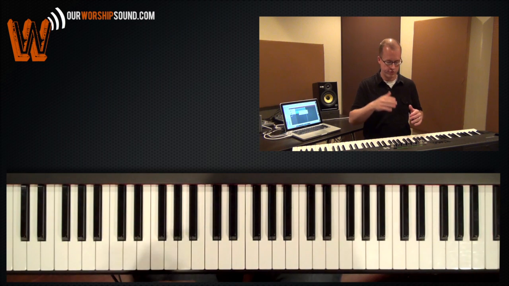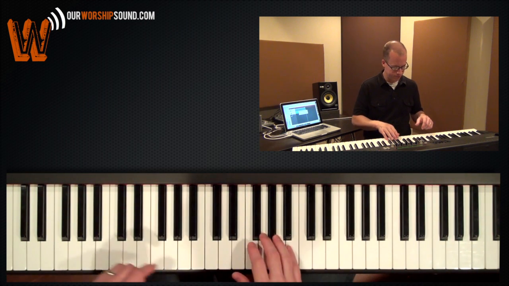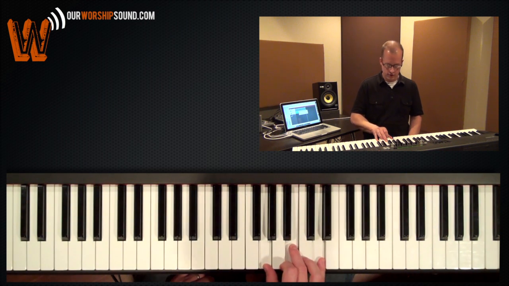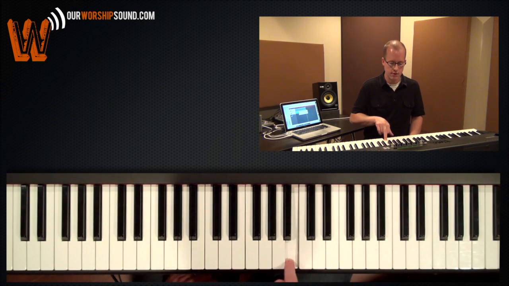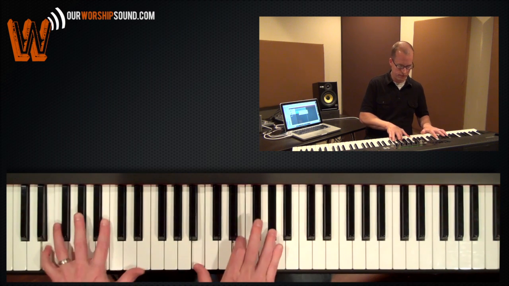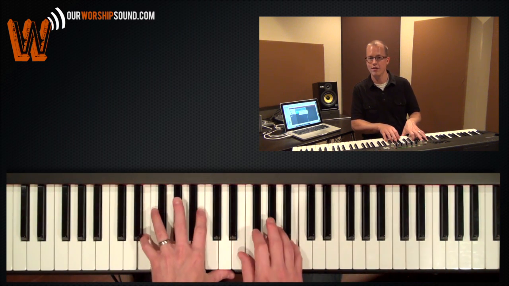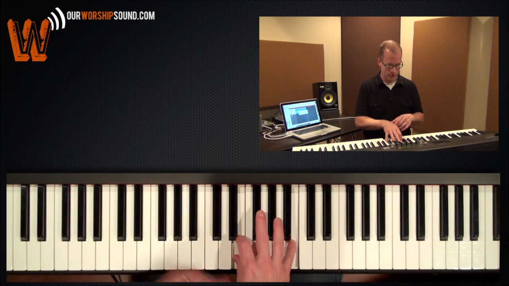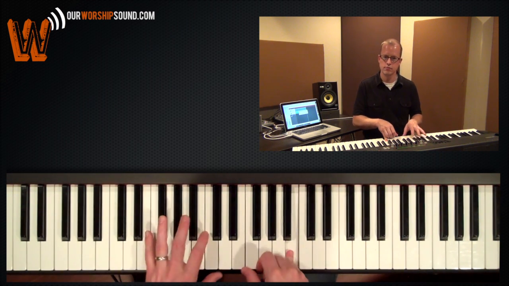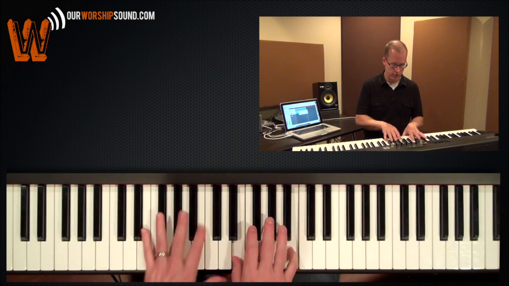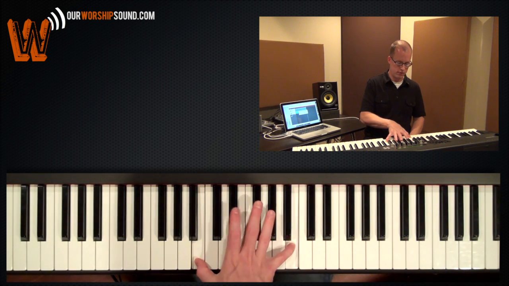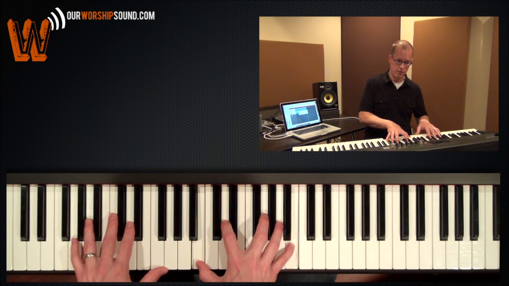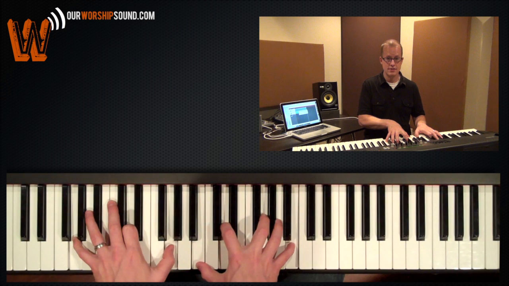Another example is if we were going from E major to G. Here's the E chord, here's the G chord. You'll notice that the note in common is the B. So now we're going to play around that B note. And especially if you have a pad sound, you can let that play through. So here's our E chord. And then add the other notes from the G chord. See, that sounds pretty smooth.